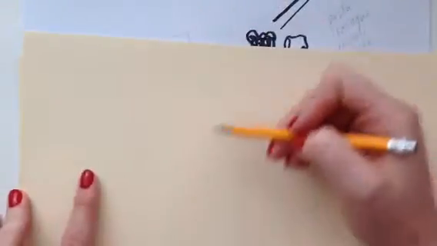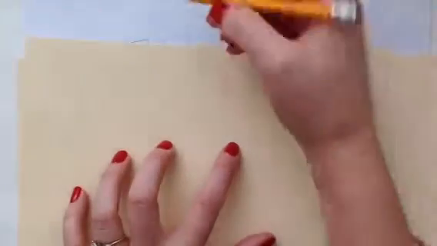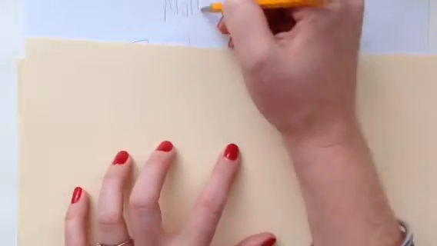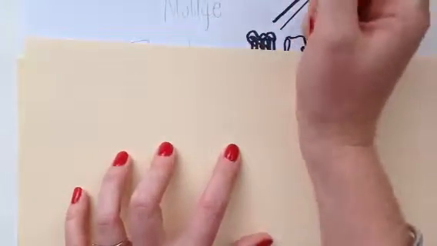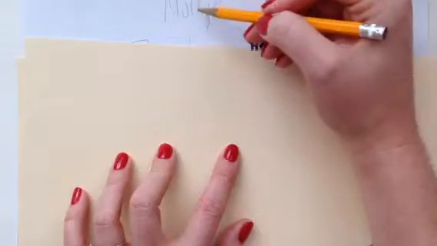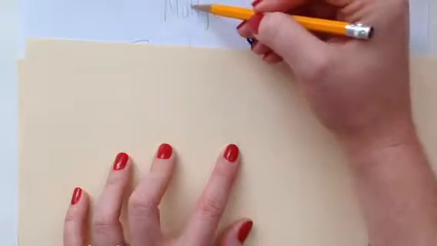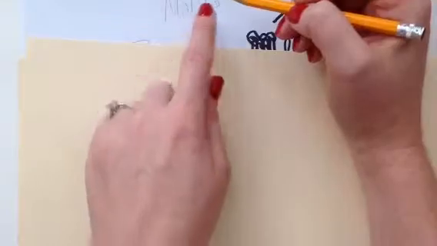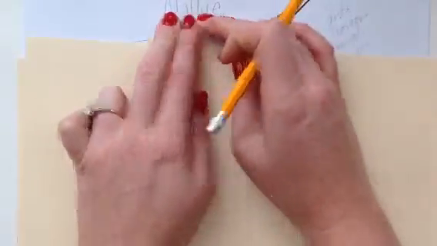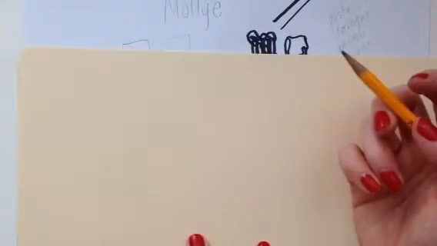You would hate to start writing your name and do a huge letter, and then have to cram in 4 letters over here. So I tell students, count the number of letters in your name. So for me, for Molly, I have 6. So find the middle. My 2 L's are the middle. 1, 2, 3. 1, 2, 3. So I have 3 on each side. So that means I would put my L's right here in the middle.